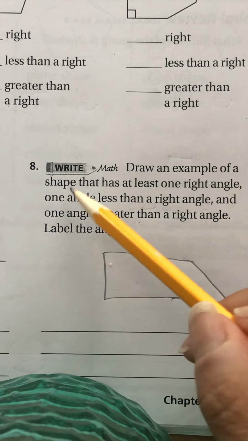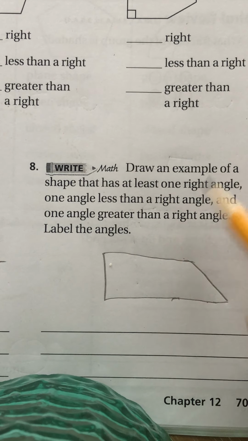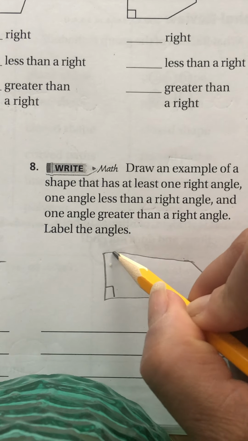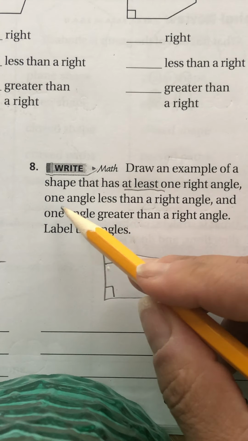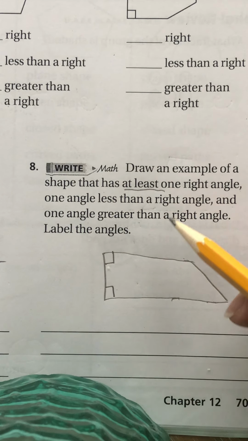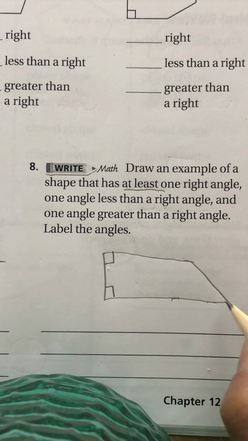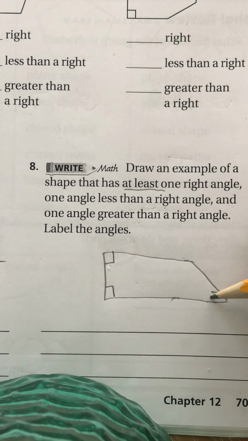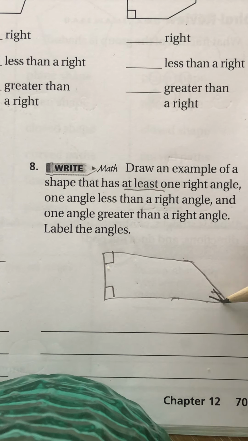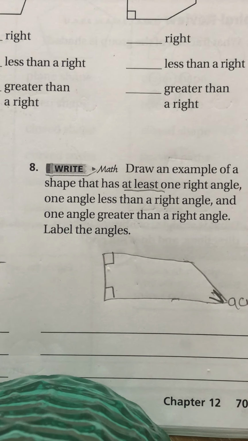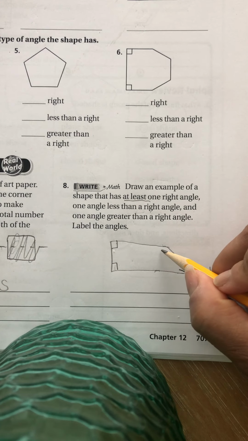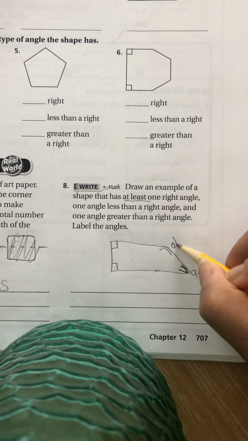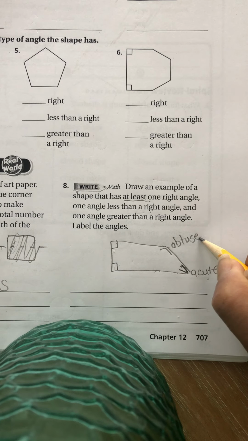So it says, draw an example of a shape that has 1 right angle. Well, this one has 2. It said at least 1, so I made it with 2. Then it says 1 angle that is less. That means acute. This one over here is acute. Let me zoom out. So I have 2 right angles. This one's acute. This one over here is obtuse. So I'm done.